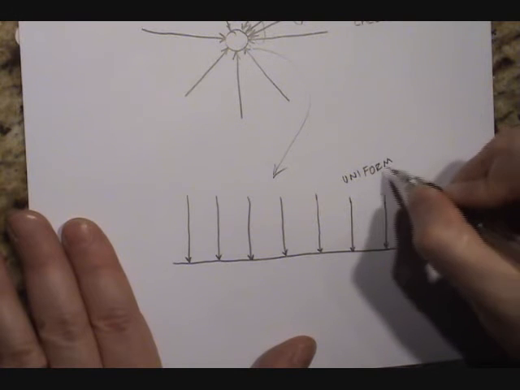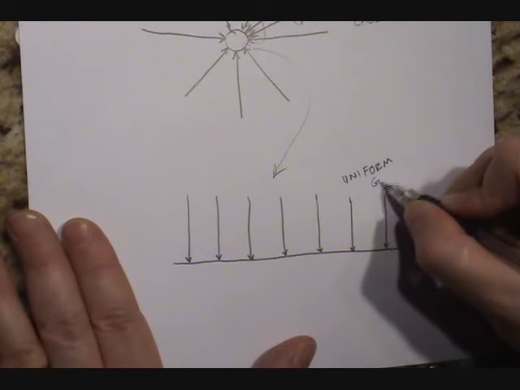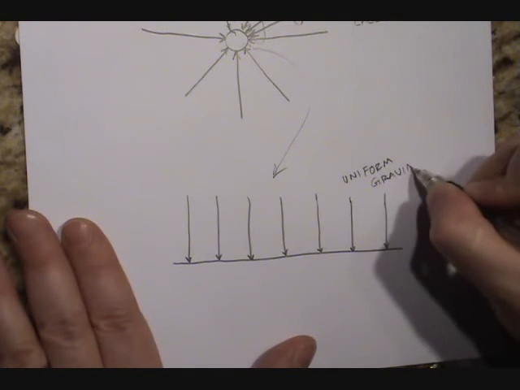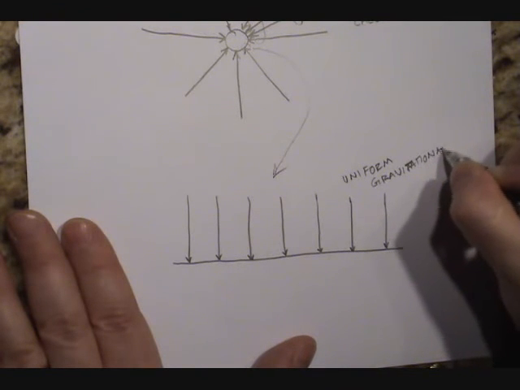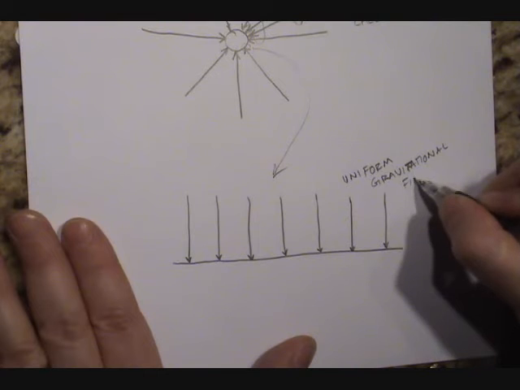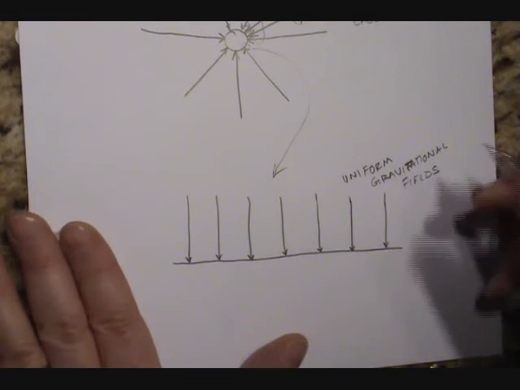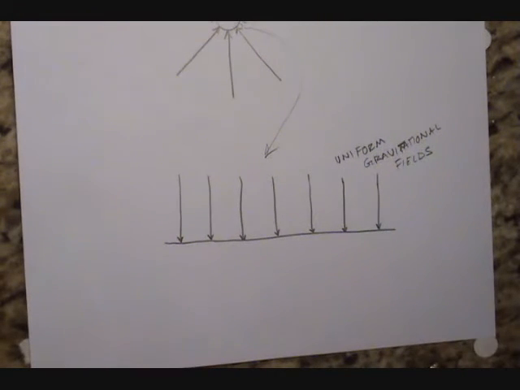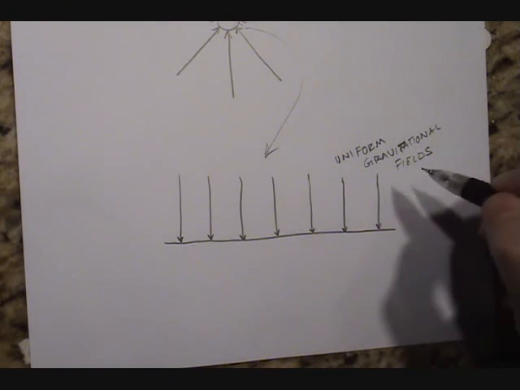And typically, most objects are small enough that we can take them to have uniform gravitational fields at their surfaces. So at the surface of the Earth, or the Moon, or the Sun, or Jupiter, typically most objects have very uniform gravitational field lines.